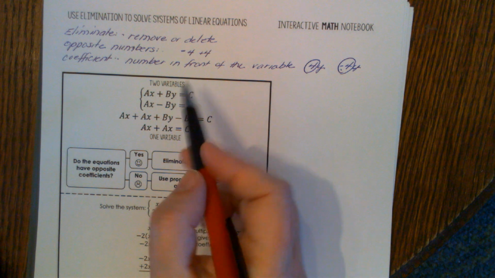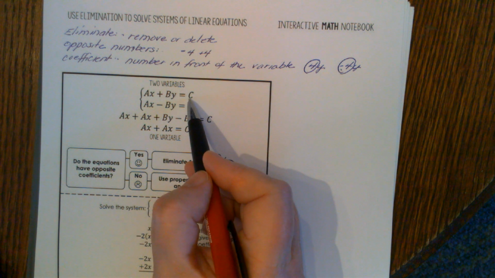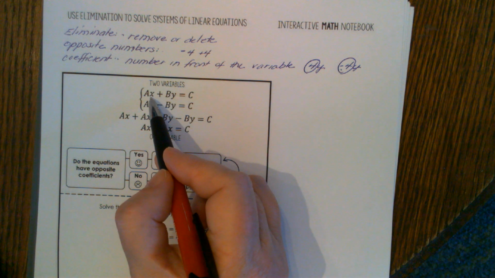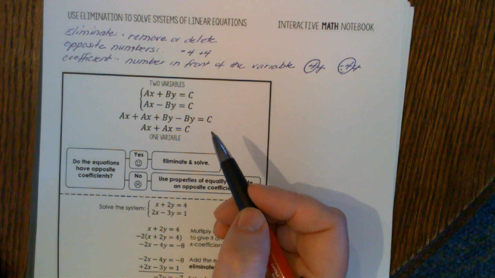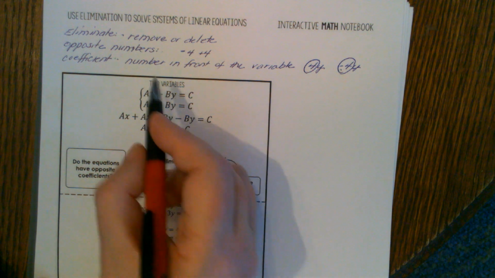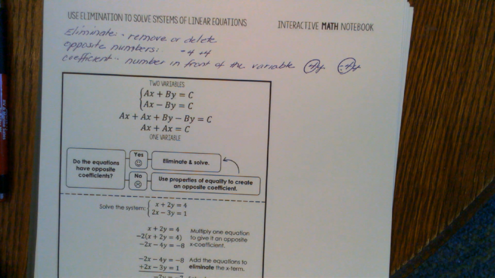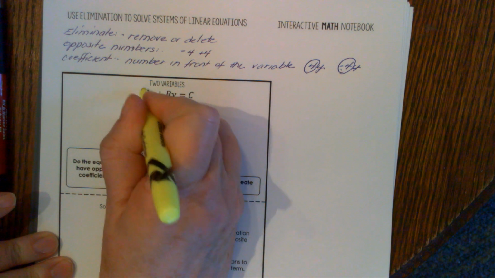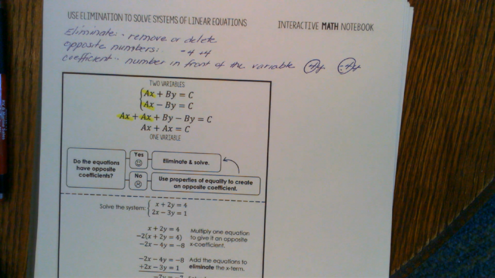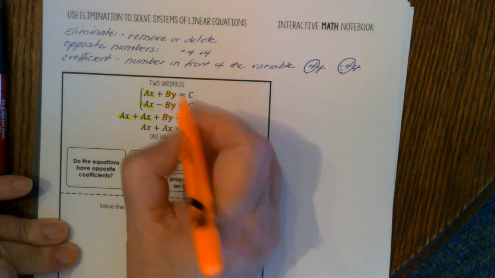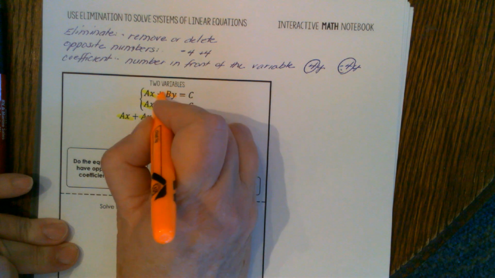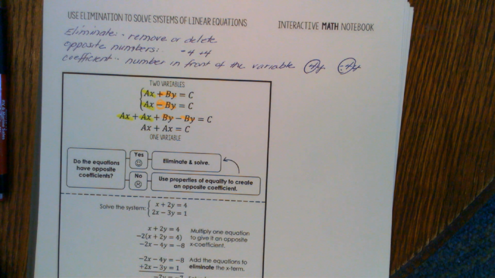And we have ax plus by equals c. Now these are two variables, x and y. And we have ax minus by equals c. So what we're going to start with is we're going to add the x's together, and then we are going to add the y's together. Now, this is important: you've got to include the positive and the negative, okay?